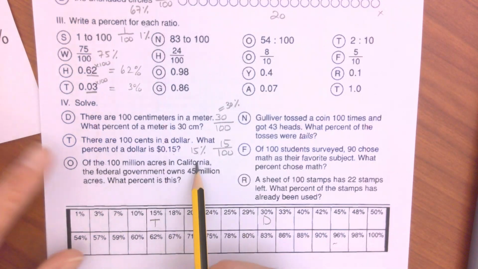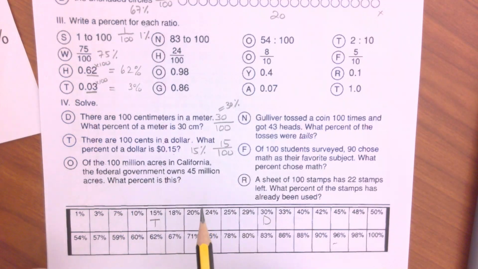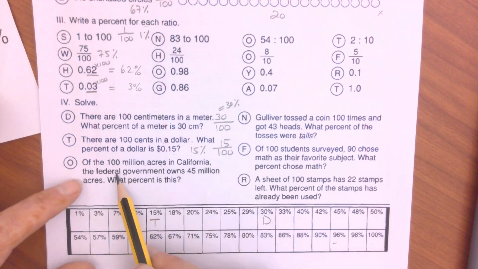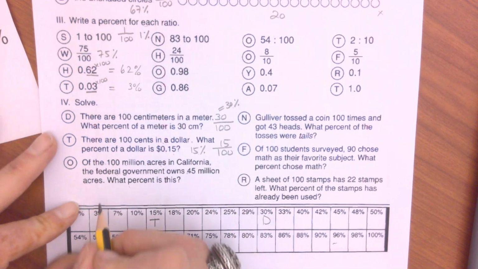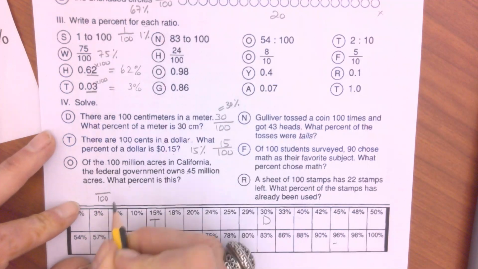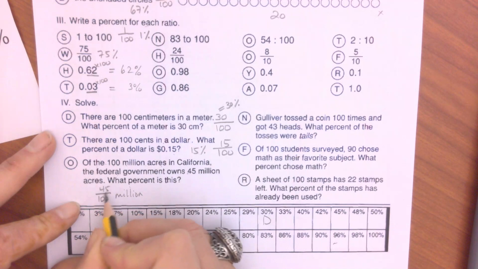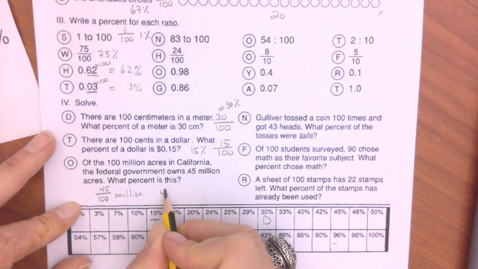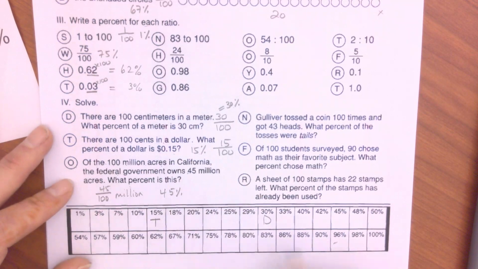So California has 100 million acres of land, okay? And the federal government, so the government owns 45 million acres. Okay, so in total there's 100 million acres of land, and the government owns 45 million. Oh, they own 45% of the land. So 45 is O.